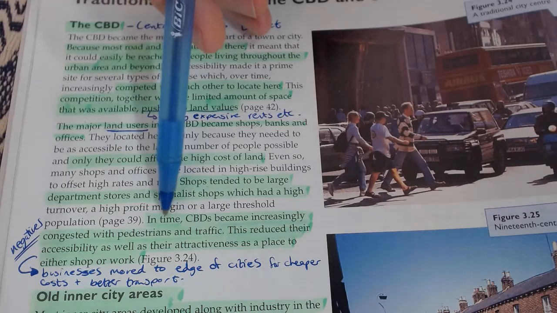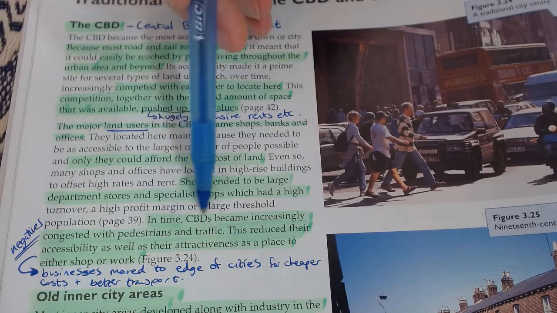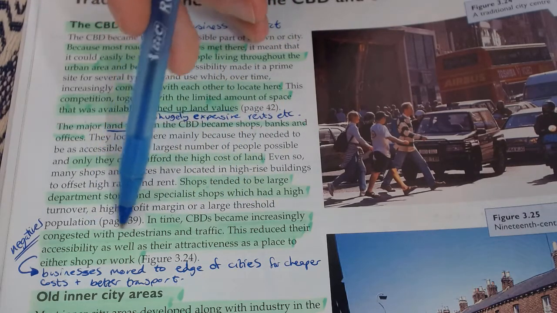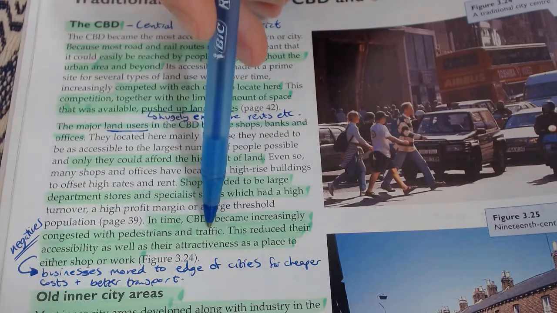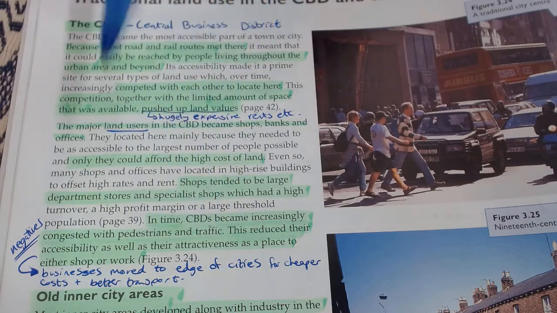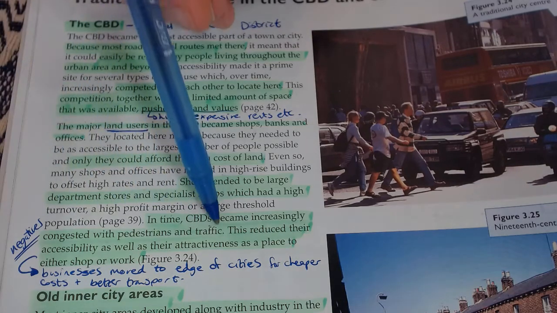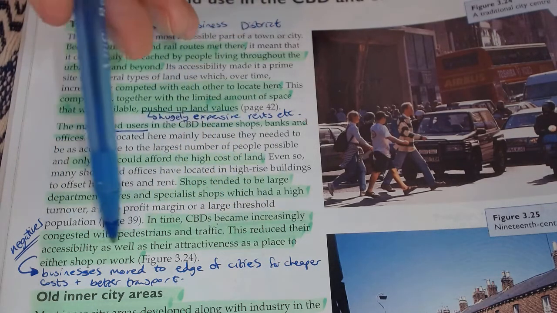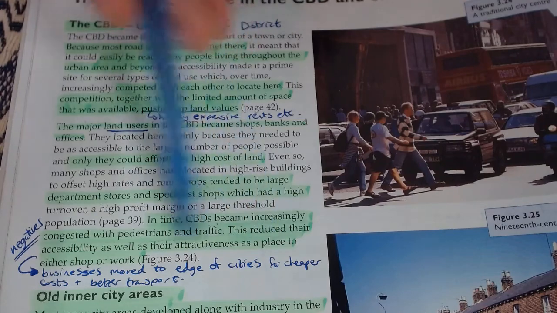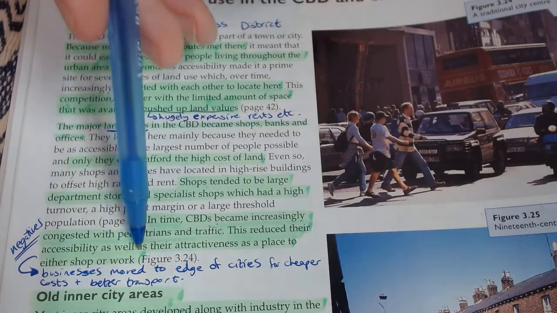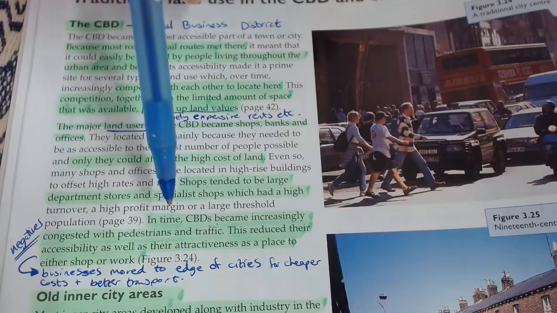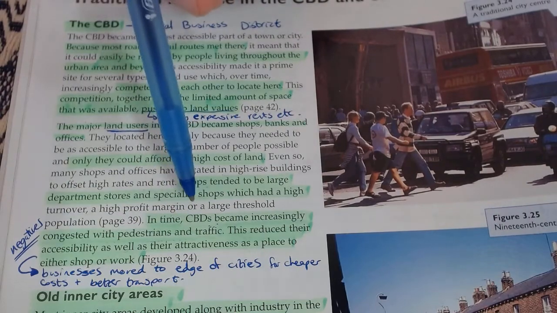Now, again, remember that things change over time. In time, CBDs became increasingly congested with pedestrians and traffic. Most central business districts now, if you look at a lot of modern big cities, they've tried to pedestrianize. They don't let cars in there very much because it takes up too much space. There's too much pollution. This reduced their accessibility as well as their attractiveness as a place to either shop or work. So CBDs started to get very polluted, and it was terrible trying to drive through them.